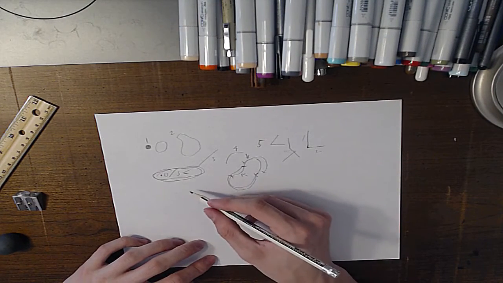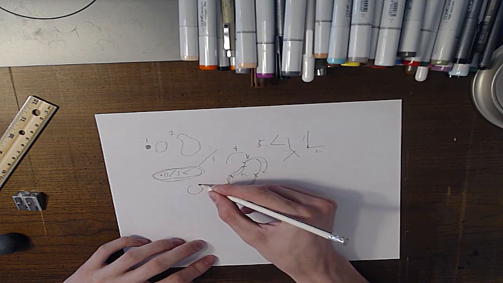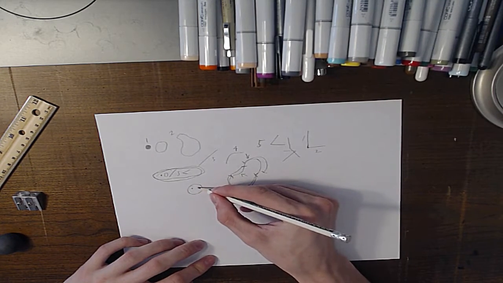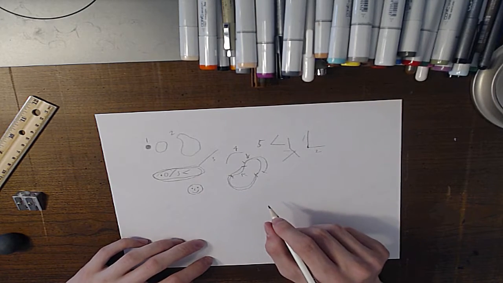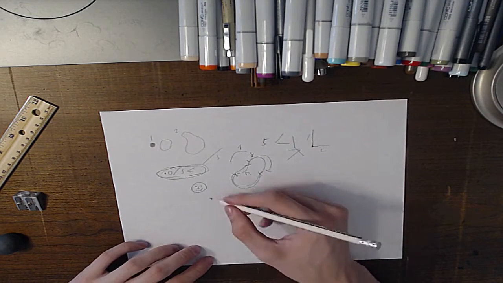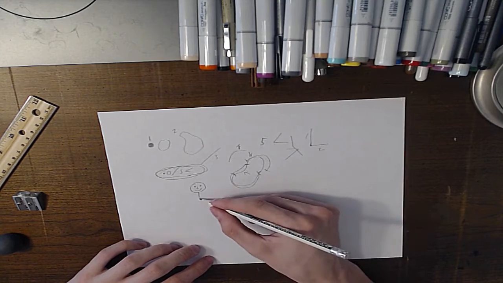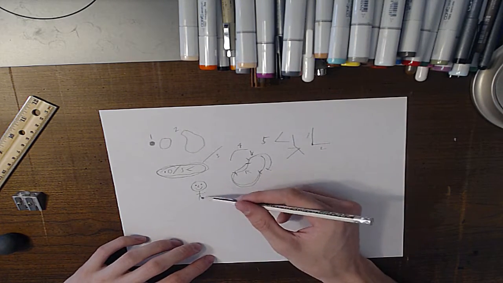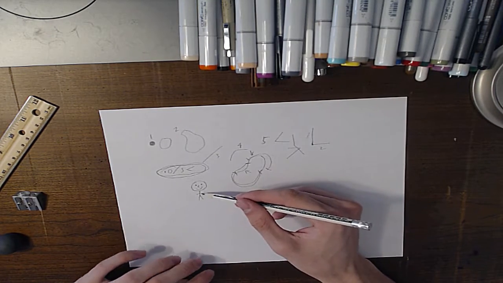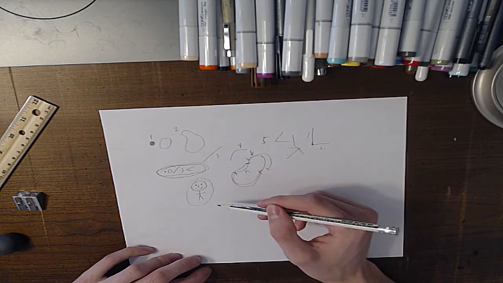For instance, just a basic smiley face is going to be a circle, 2 dots, an angle line, and a curved line. There you go. And then a straight line, straight lines for the little body. There we go. So we used all 5 basic shapes, and we got a little happy man out of it.